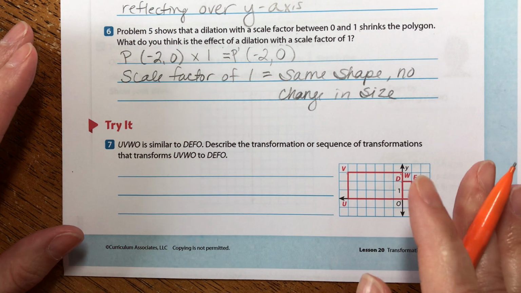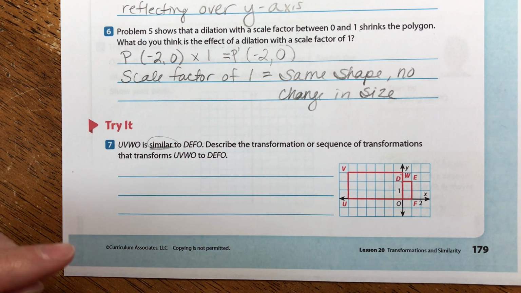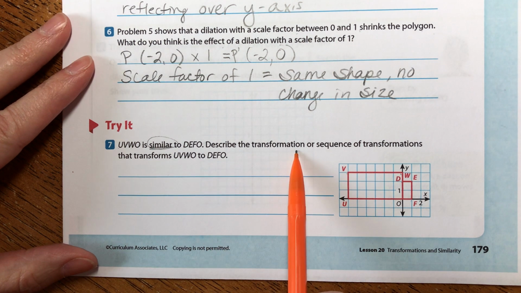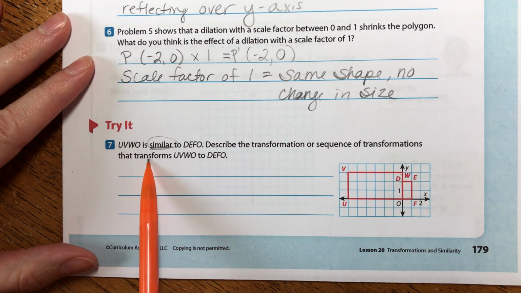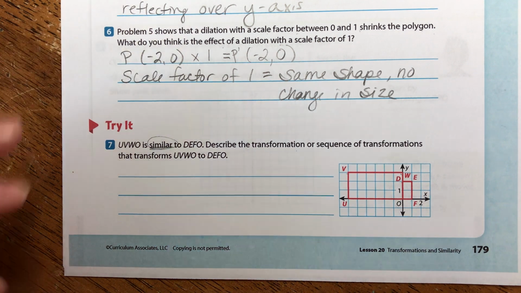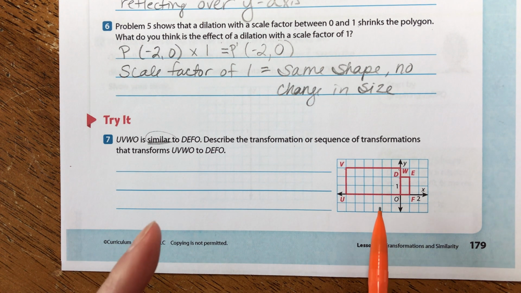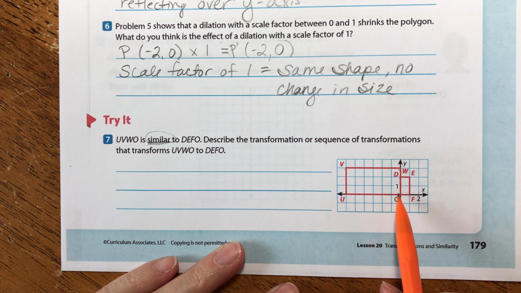That means they already have a scale factor. When they tell you this is similar, that means they already figured out the scale factor, so there's a dilation involved. Describe the transformation or sequence of transformations to turn UVWO to DEFO. Okay. First of all, it's getting smaller. Do you agree? The big one to the little one.